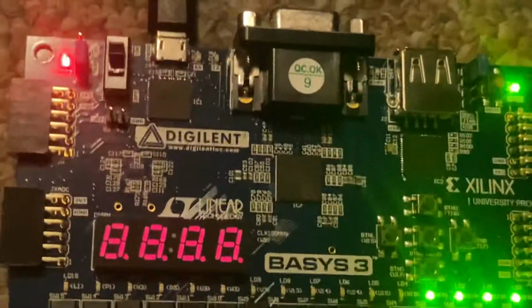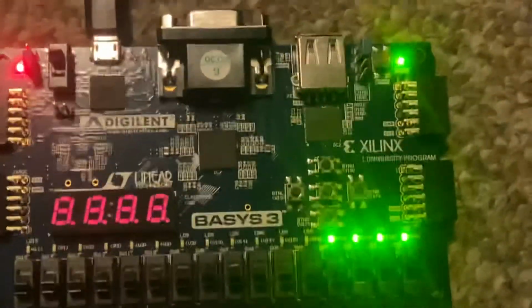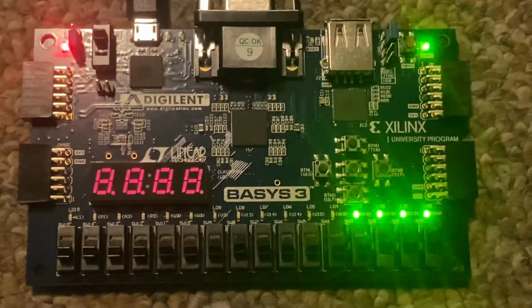All right, so that is our FPGA Lab 3. If you have any questions, let me know.